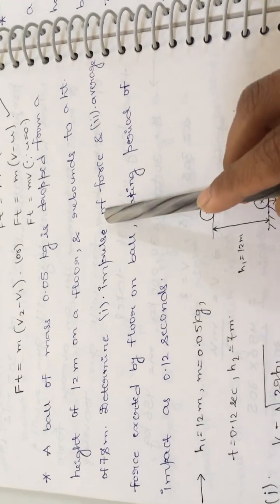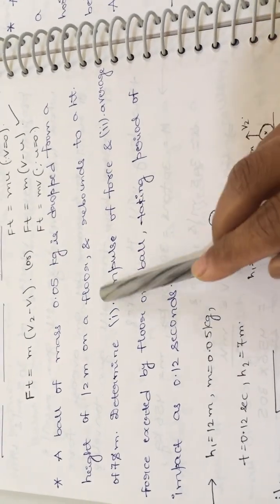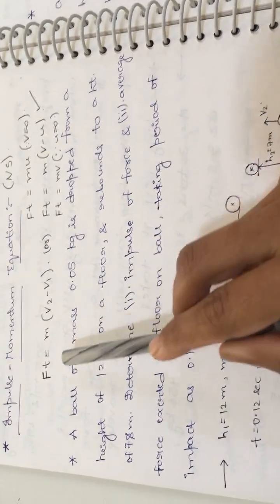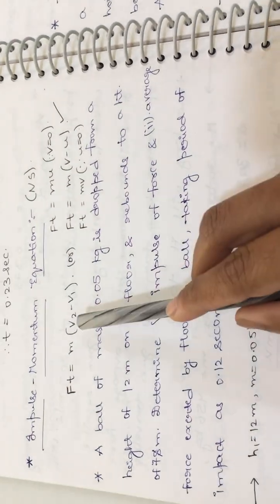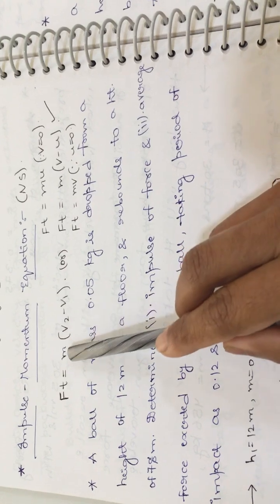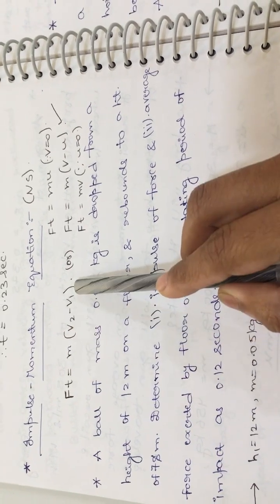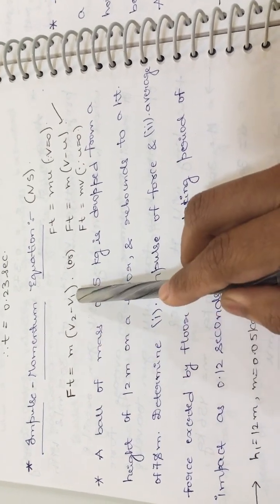According to these given data we need to calculate the impulse of the force and the average force exerted by the floor. Coming to the first bit, the impulse of a force is F into t, but we don't know the F value. So we can use the formula in terms of momentum, mass into change in velocity, that is m into (v2 minus v1).